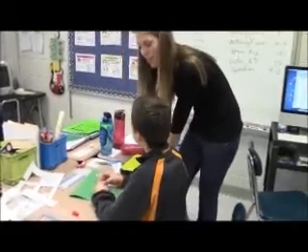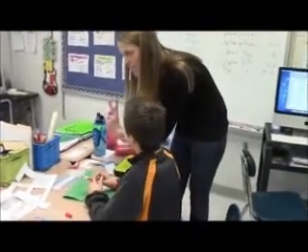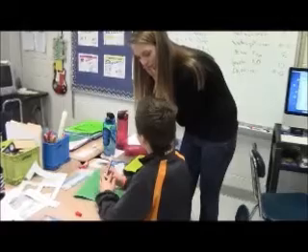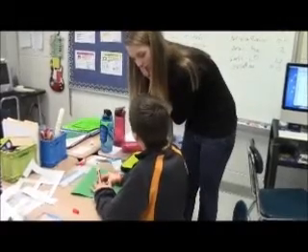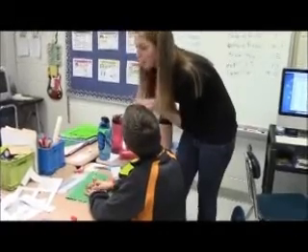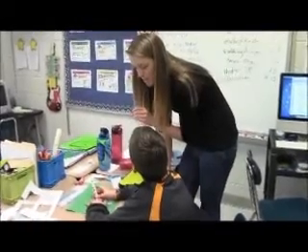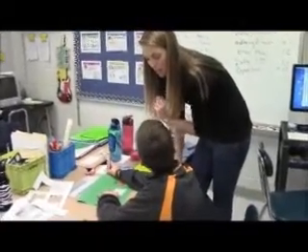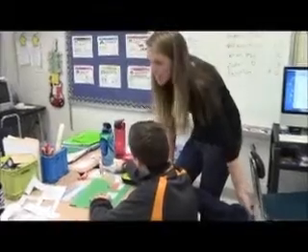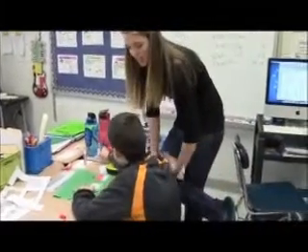Okay, how do I represent 2 tenths first? Because I'm not talking about whole numbers, I'm talking about decimals. I just want 2 tenths, it's not 20 hundredths.